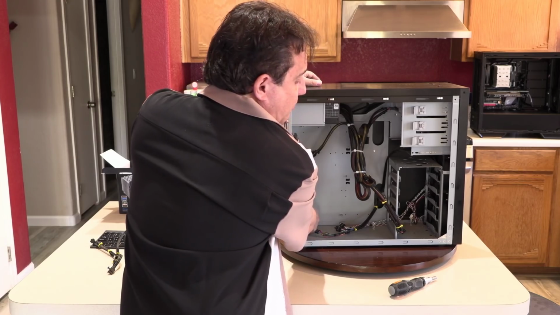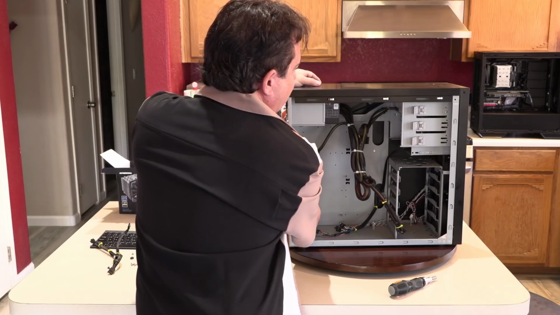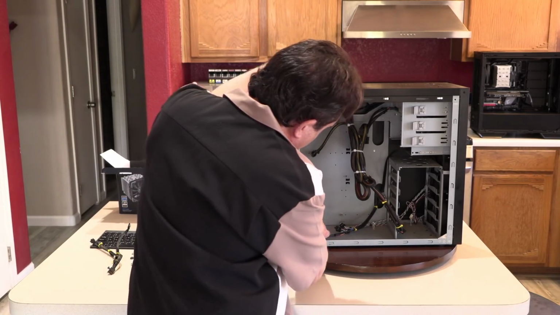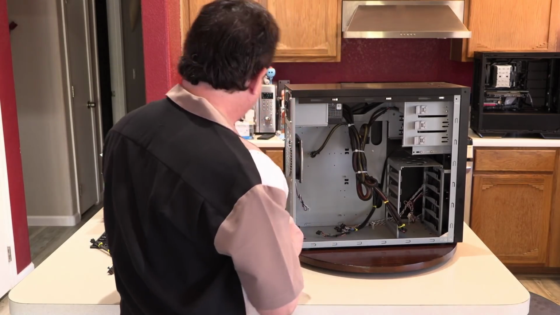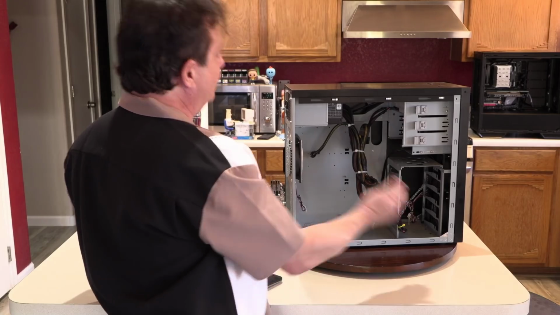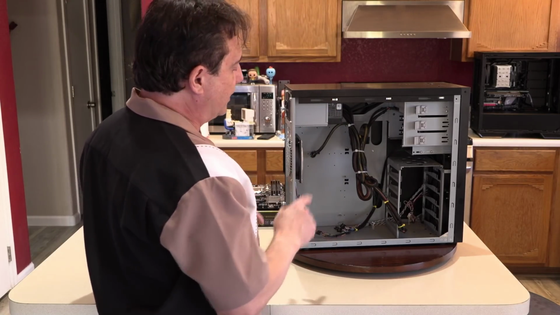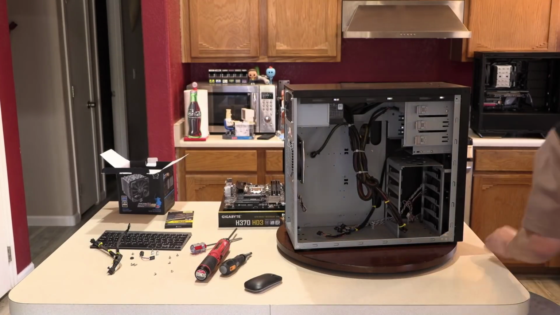And the board it had in there was a micro ATX, which also followed the micro ATX standard with the placement of the standoffs. That's it. Now, if I did everything correctly, the mounting holes for the board should line up perfectly. I do need to put that I/O shield in though, so let's take care of that.